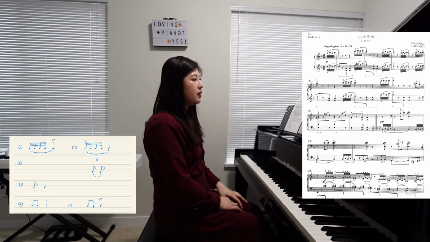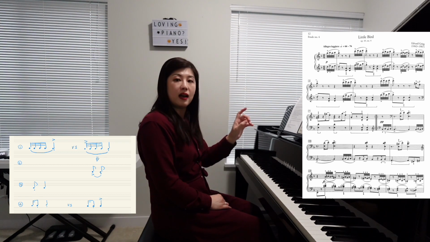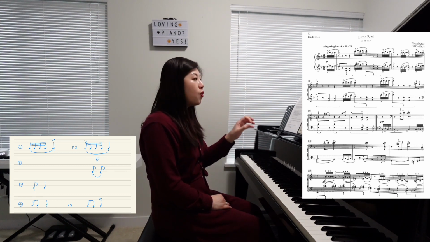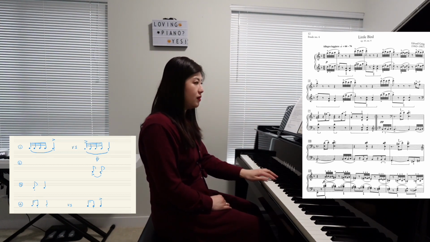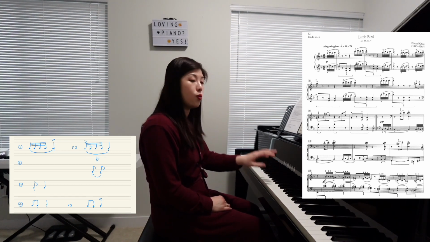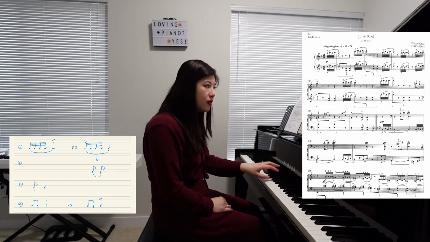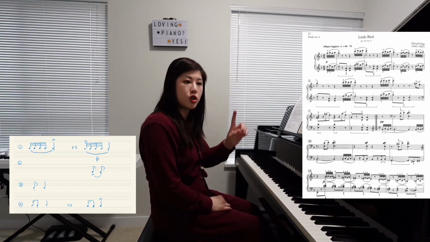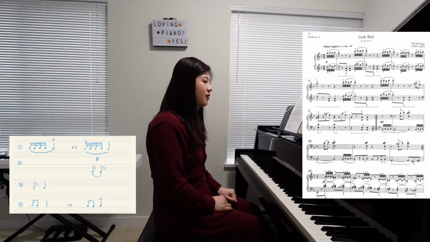The third type is for the left hand. 8th note staccato, quarter note non-legato. Direction: up, down, up, down. So without any accent, just for the short and long.